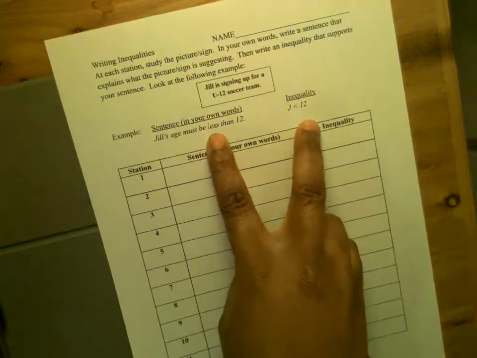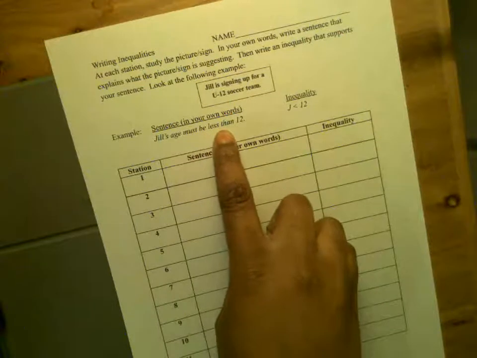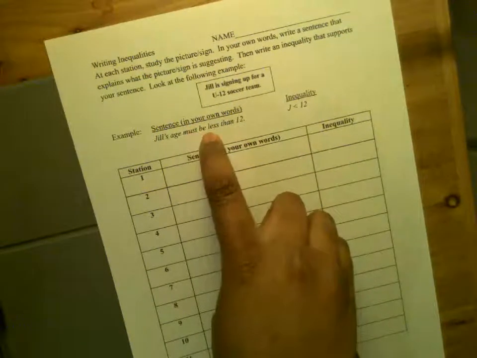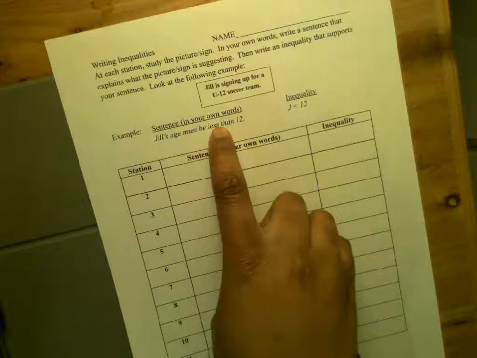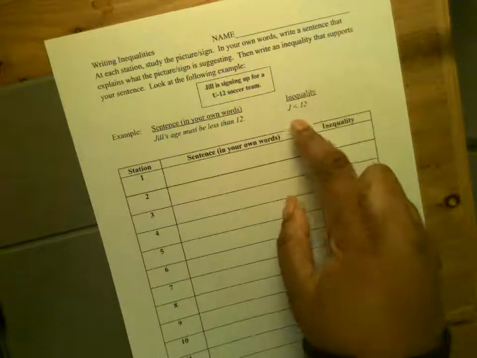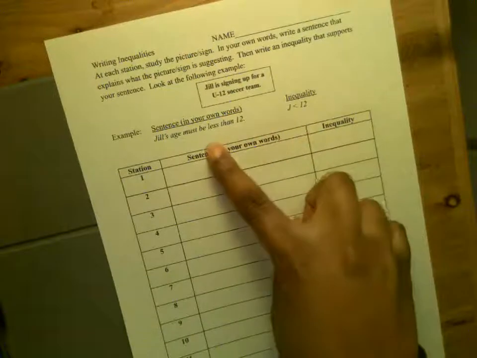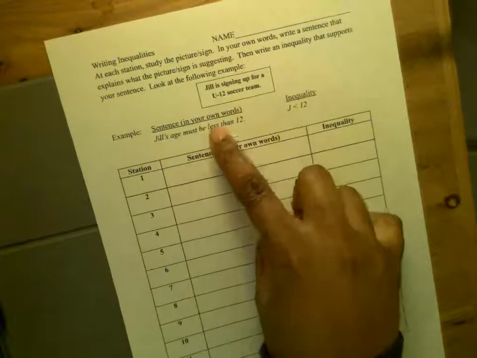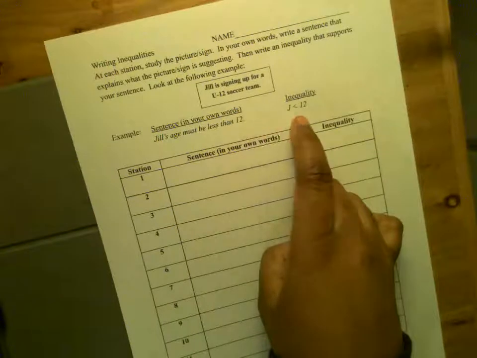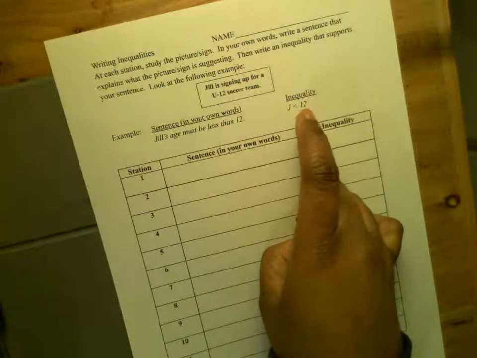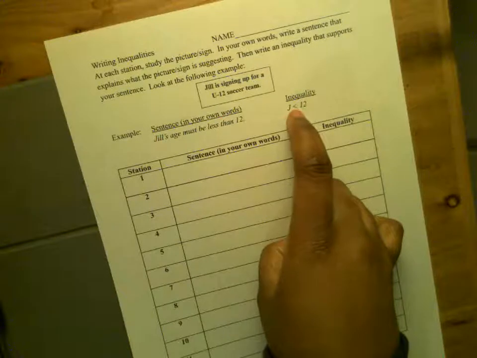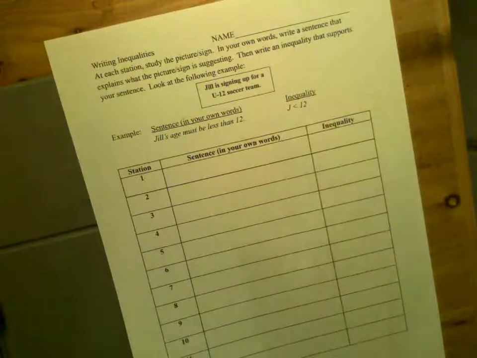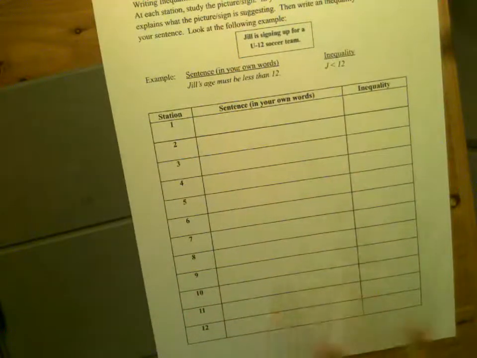And this is an example right here. It says Jill's age must be less than 12. That was in the picture. That's the sentence that they got from the picture. And the inequality, the actual inequality is J. They came up with the letter J. They could have used A. Doesn't matter what letter you decide you want to use. You can use whatever letter you want, okay? And they use the less than sign, 12. Okay, and so that's what you're going to do for the pictures. You're going to put your answer on the sheet. Any questions before we begin?